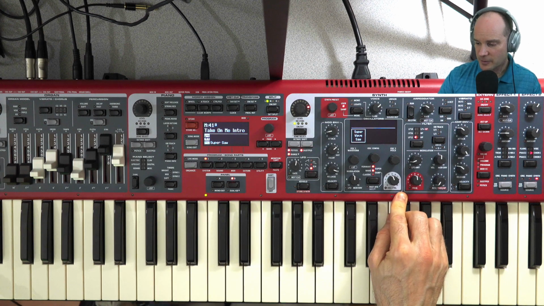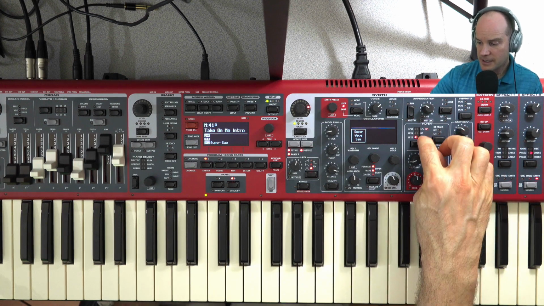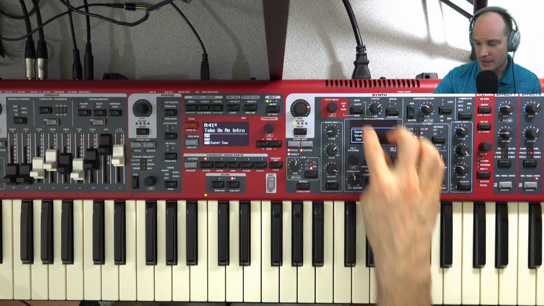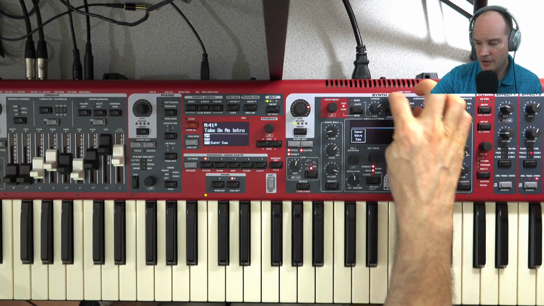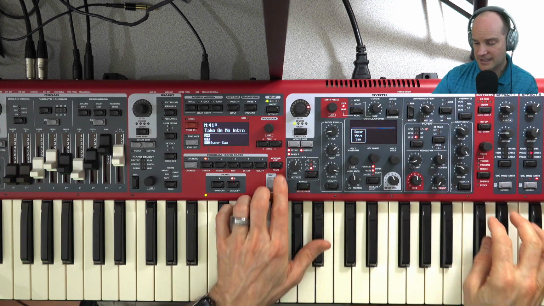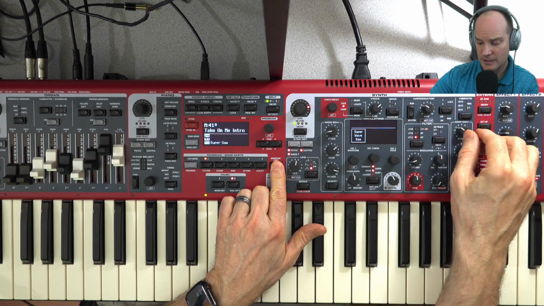While we're on the topic of filters, we will go right here to the LP12 filter with no keyboard tracking, no drive. Up here, we're not using mono or legato. We're not using the unison mode. We're not using the arpeggiator and no vibrato. I guess that leaves us with the amp envelope. So let's take a look at that.